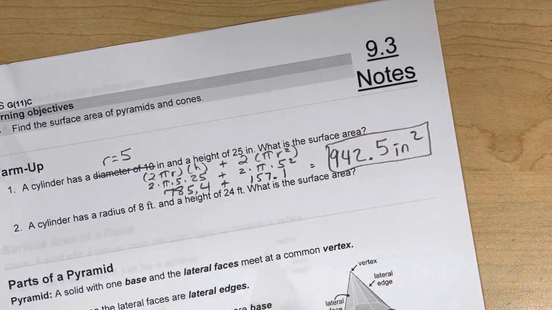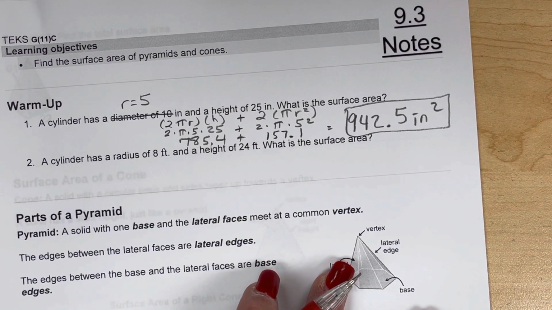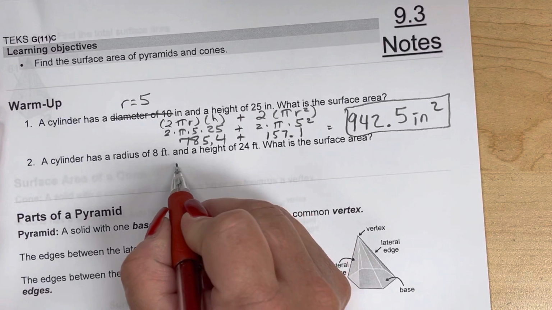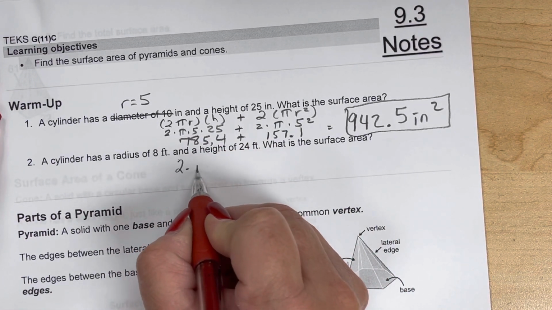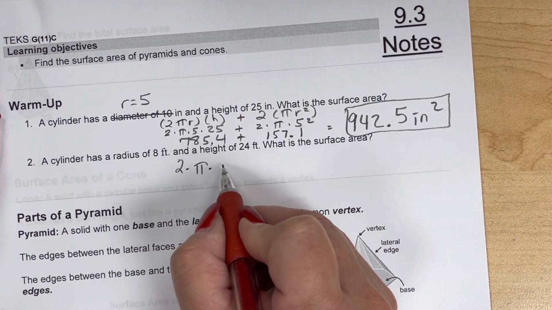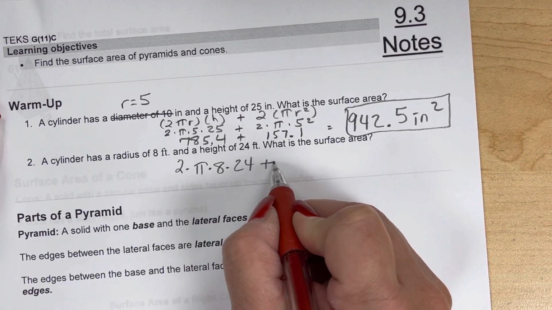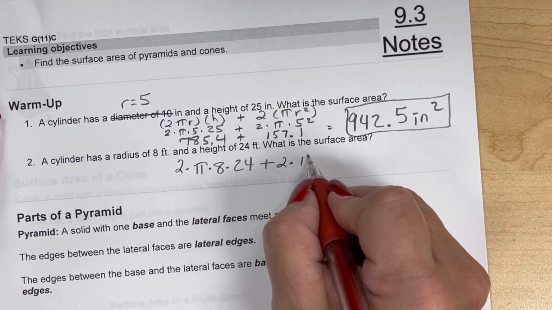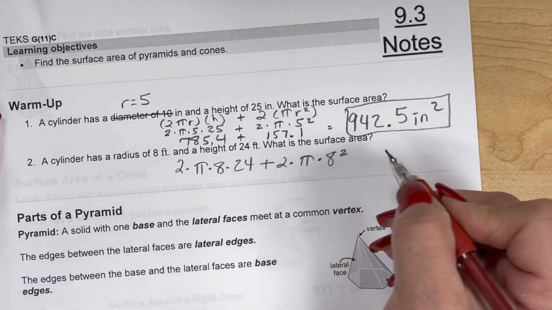Okay, let's take a look at my next one. A cylinder has a radius of 8 and a height of 24. What is the surface area? So again, I'm just going to follow the formula there. It's going to be 2 times pi times my radius, which is 8, times my height of 24, and that gets added to 2 times pi times radius squared.